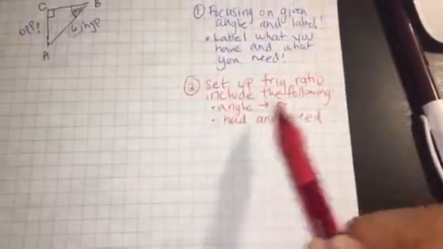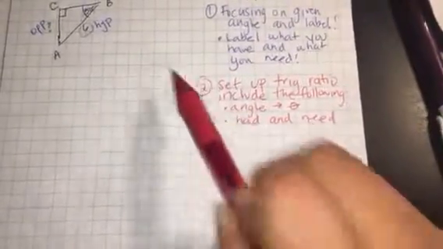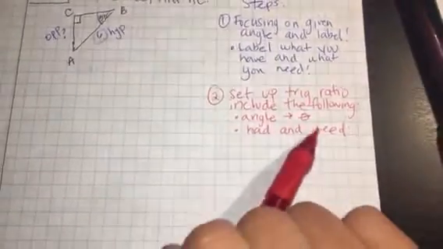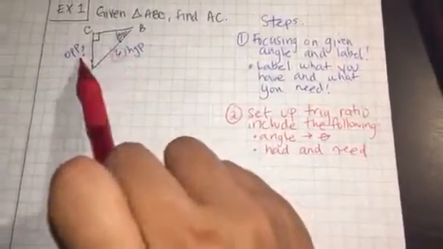So you're going to set up the trig ratio, include the following. We're going to include the angle, which is 50 degrees, and what we have and need. So I have 6 and I need this right here. So I'm going to call this right here x, because I don't know what that is. This side, AC, which is what I'm trying to find. Okay, so let's go ahead and set it up.